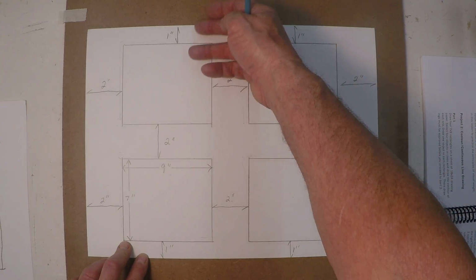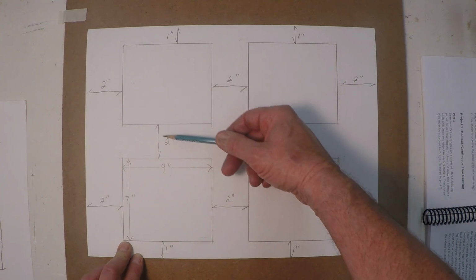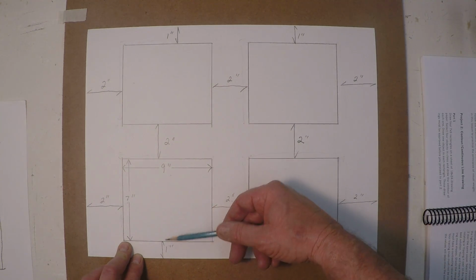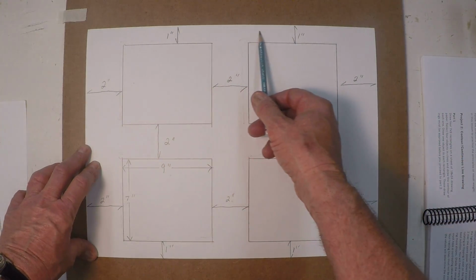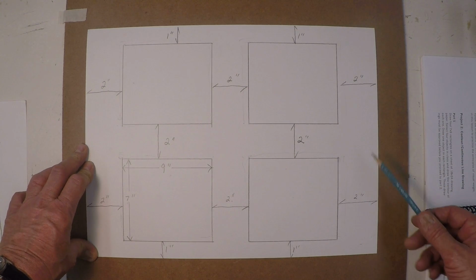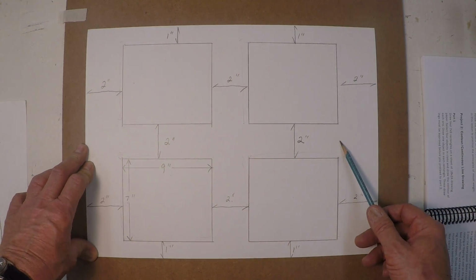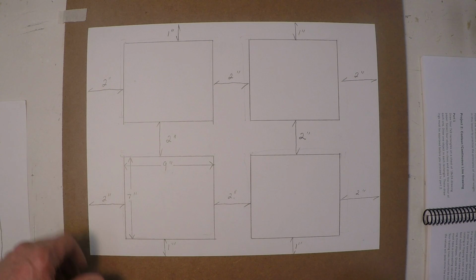This height should be 18. If you have 7, and 7 is 14, 2 is 16, 17, 18. So you have a 1-inch border on the long side, a 2-inch border on each end, and 2 inches between each rectangle. Each rectangle is 7 by 9 inches.